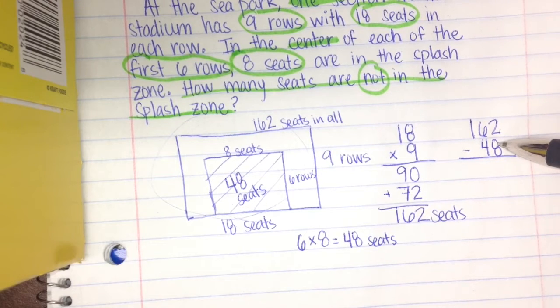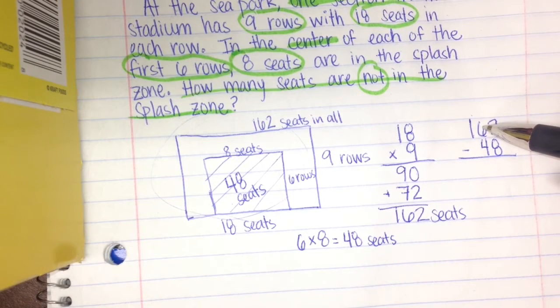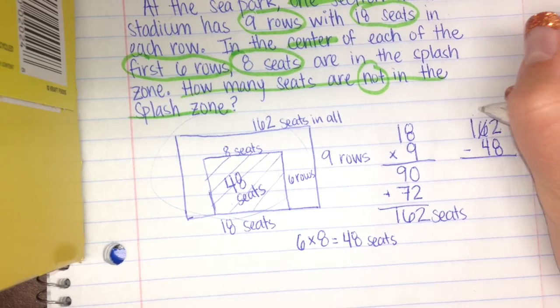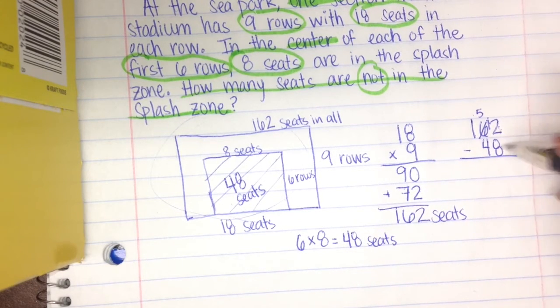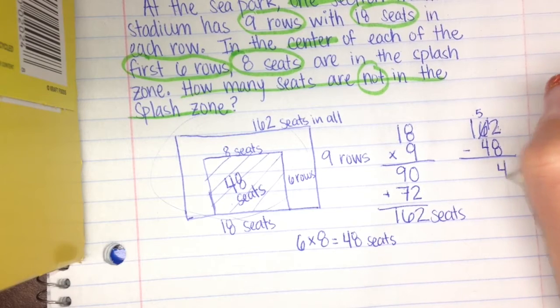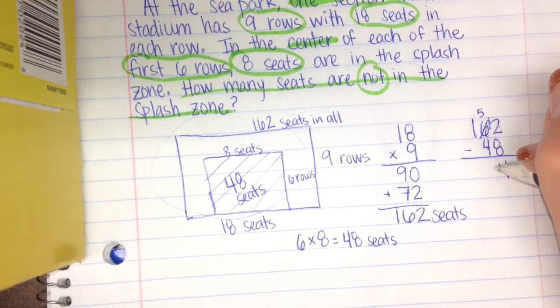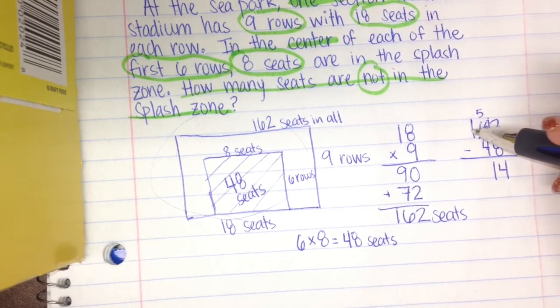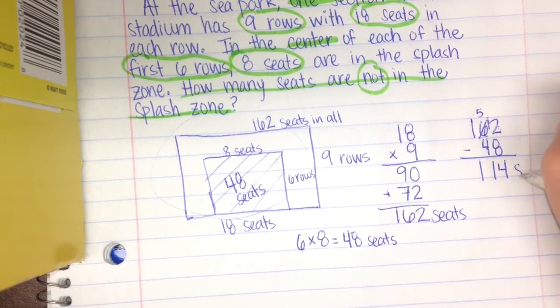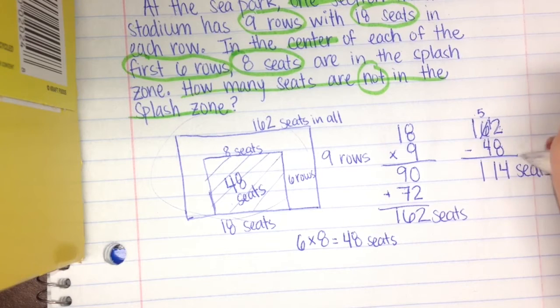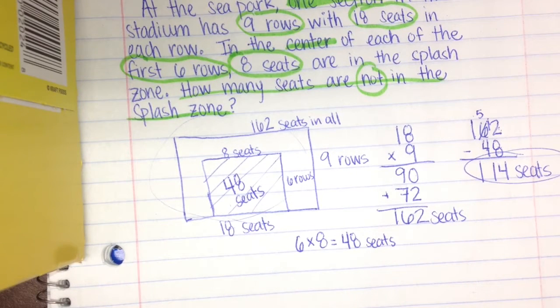Well, I can't do 2 take away 8, so I need to borrow or regroup from the tens place. That 6 becomes a 5, and this 2 becomes a 12. 12 take away 8 is 4. 5 take away 4 is 1. And 1 take away nothing is just 1. So there are 114 seats that are not in the splash zone.